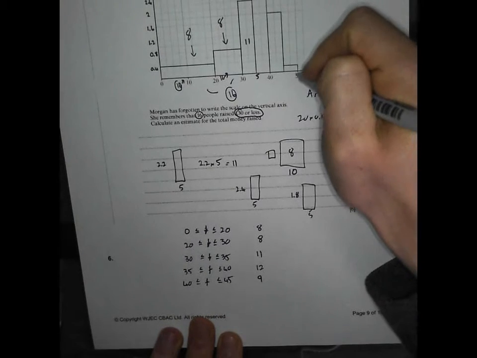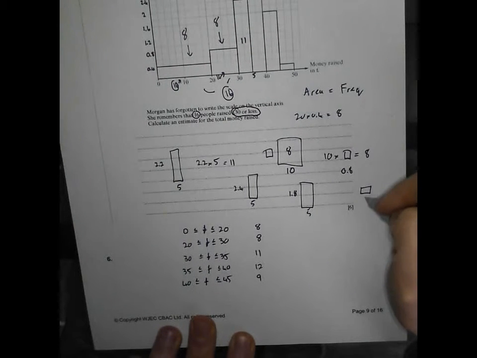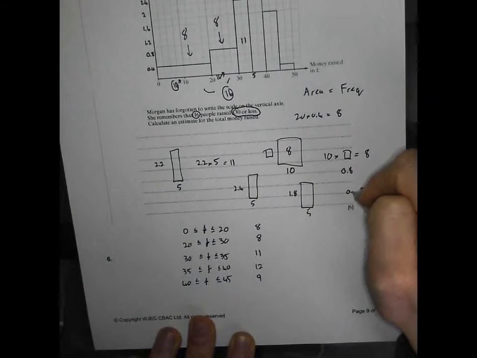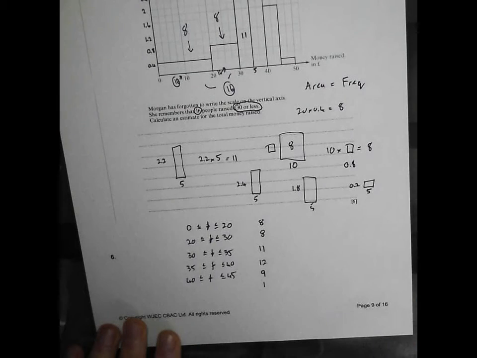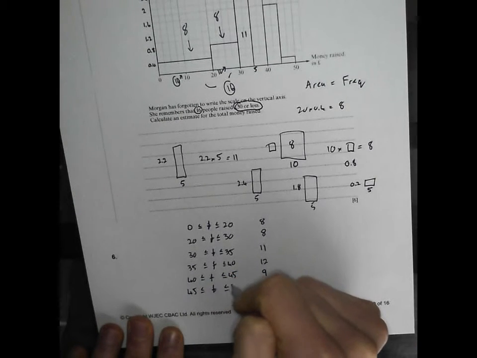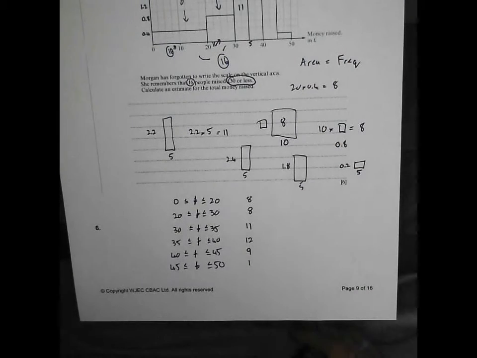And then, just when we think we've finished, we've got this little group down here. So he's a little rectangle there. He's got a width of 5, and he's got a height of just 1 square, which is 0.2. 5 lots of 0.2 are going to be equal to 1. And that is your 45 to 50 group. Now that's all well and good, and we've probably got ourselves loads of marks there.